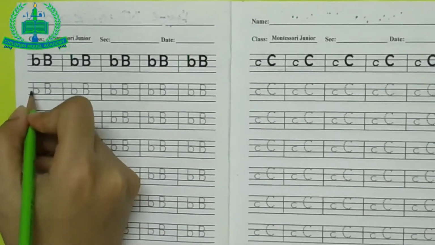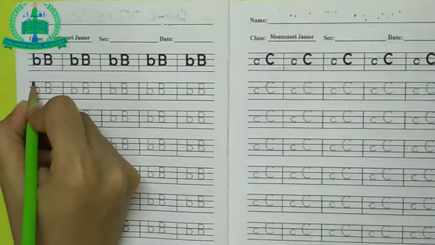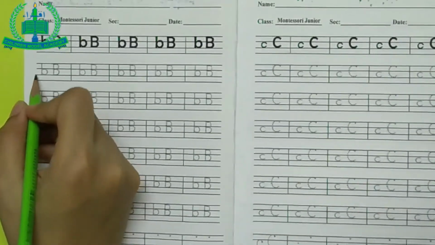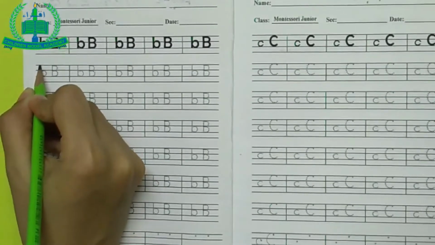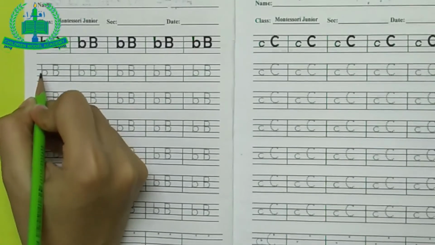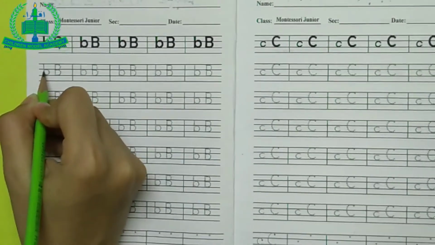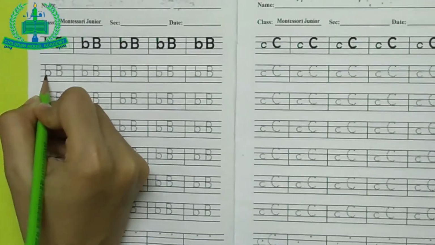Small b. Start from the first line at the top, bringing down to the third line and make a small curve to the right side.